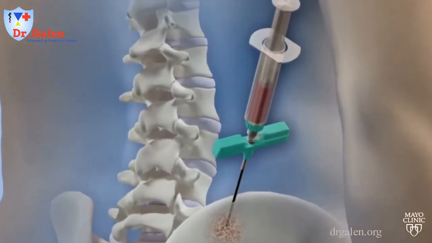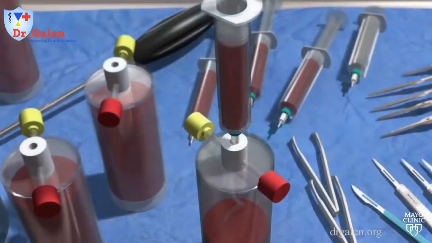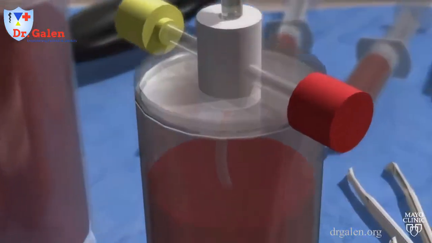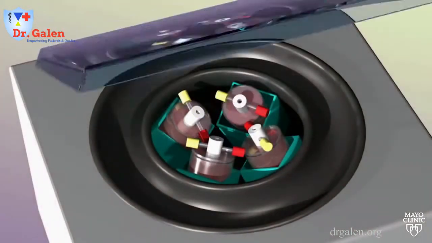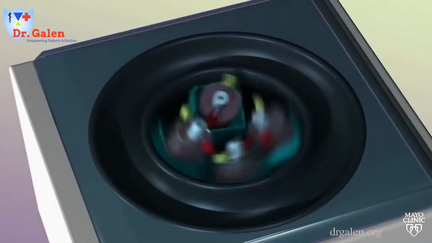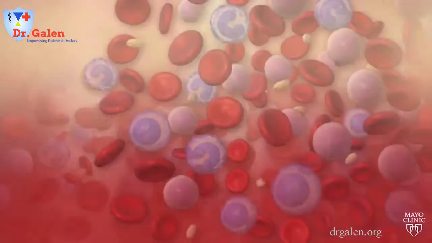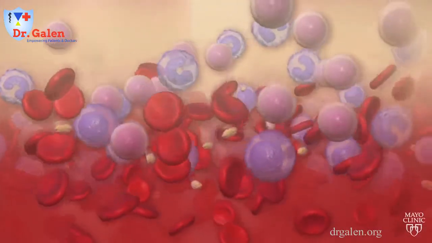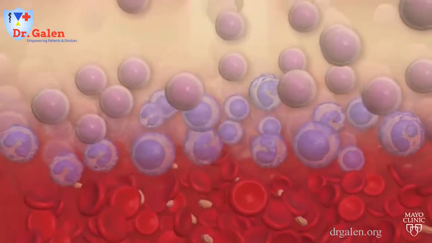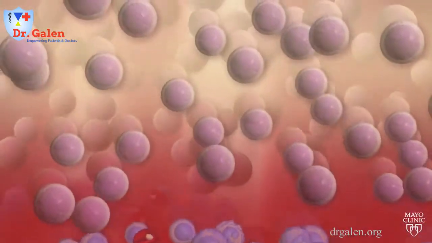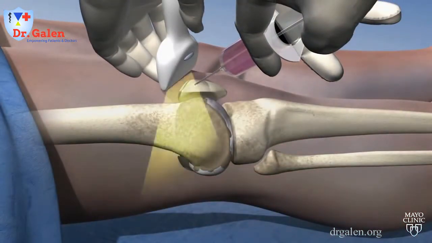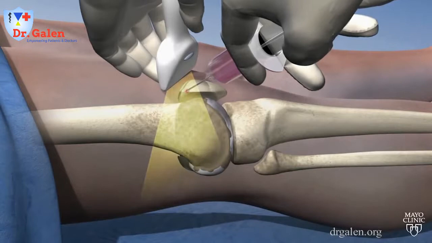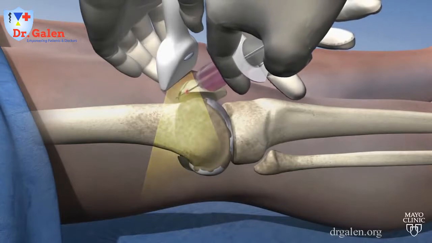At Mayo Clinic and the Mayo Center for Regenerative Medicine, we are studying several biologically based non-surgical treatments for osteoarthritis. One such treatment is the harvesting of a patient's own stem cells from their bone marrow. In our procedure, we draw cellular-rich bone marrow from both sides of the pelvis. We then filter the resulting product and concentrate the stem cells and their corresponding growth factors. Using an ultrasound to image the knee joint, we are then able to precisely inject the cells into the arthritic knee.